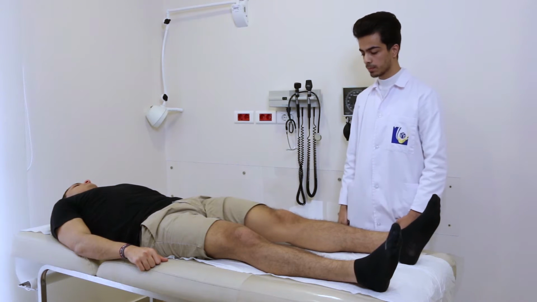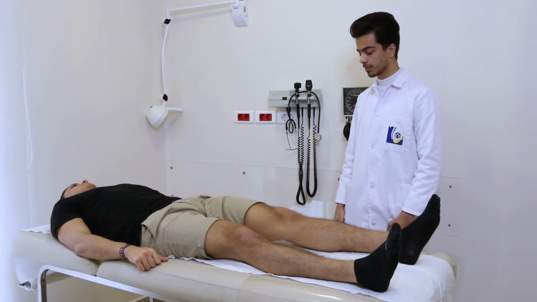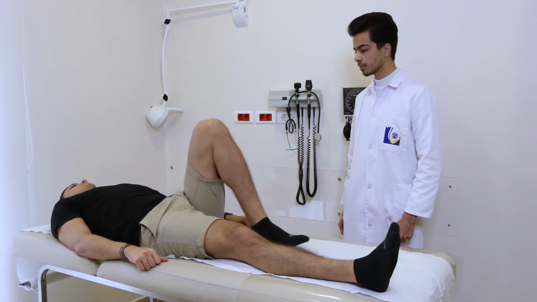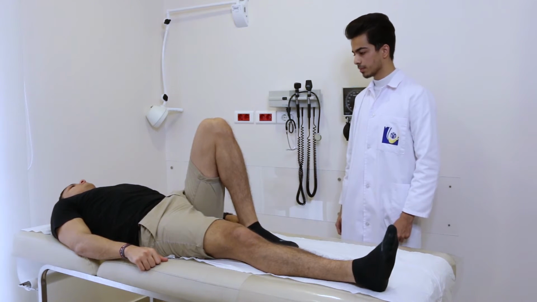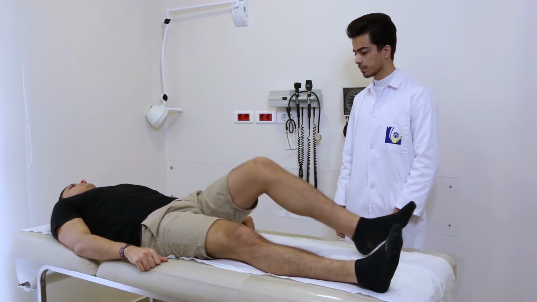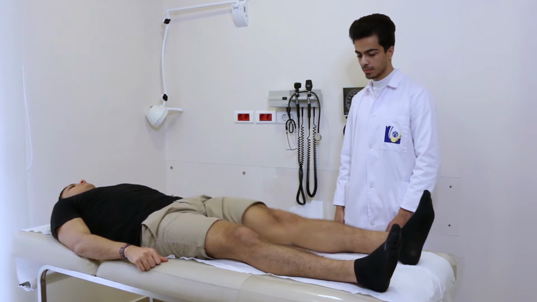Range of motion. Active range of motion. For the assessment of the knee flexion, the patient must be in supine position. Instruct the patient to bring up the heel as far as possible to the buttocks. Normal knee can flex up to 135 degrees.